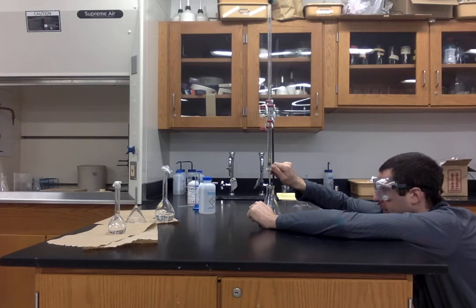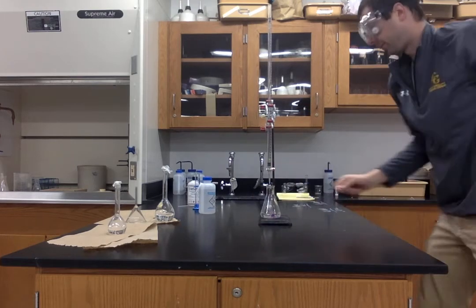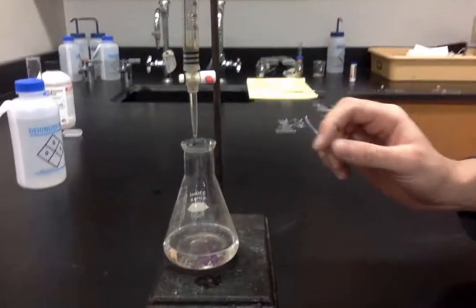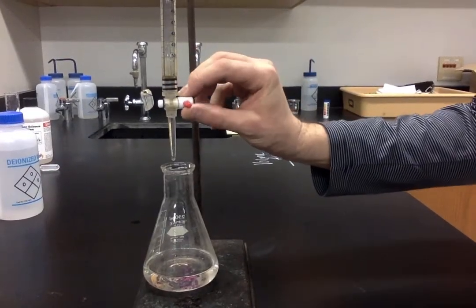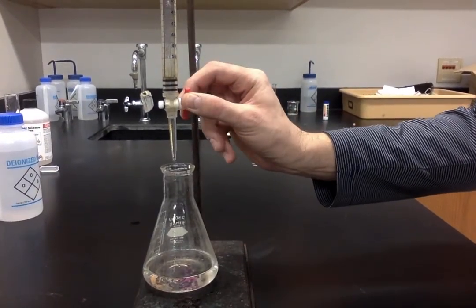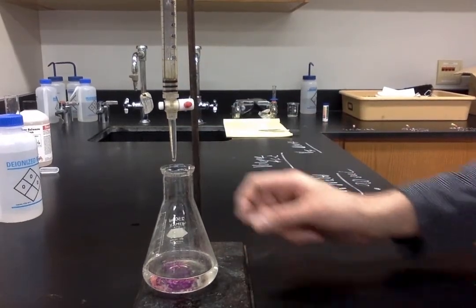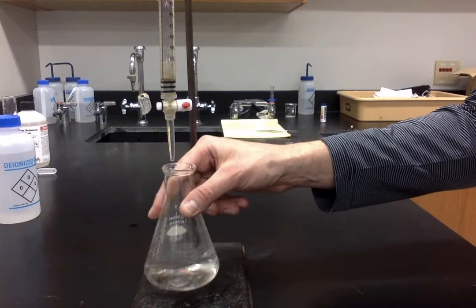What you'll notice is that the pink indicator is really floating around in solution. When the pink just stays in solution, even if I shake it up and mix this around, it will go away.